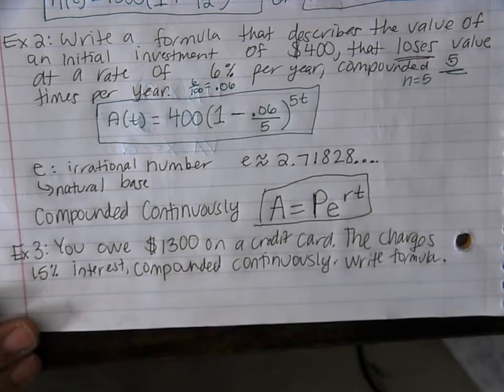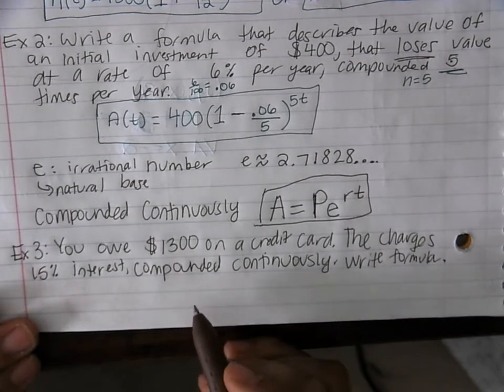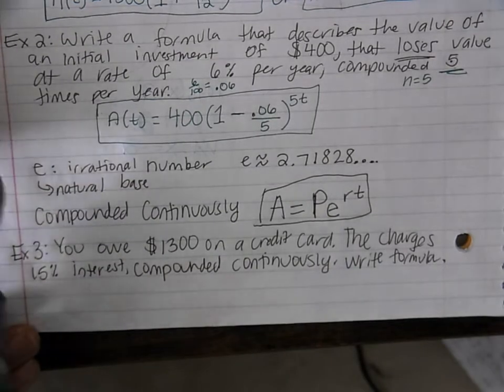You don't try to purchase more things with that same credit card. You just don't do anything with it. Let's see what the equation would be. Because if you do those things, it gets way more complicated.